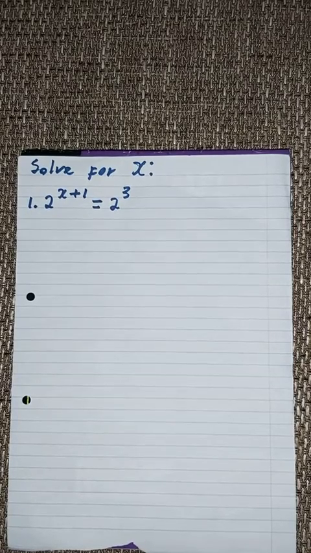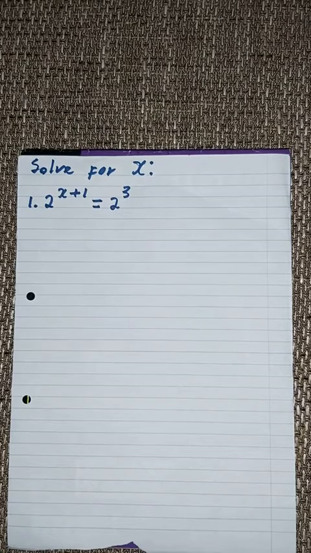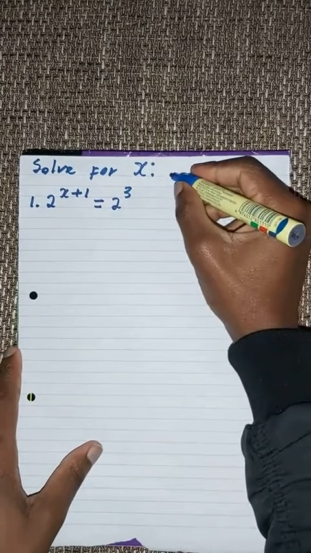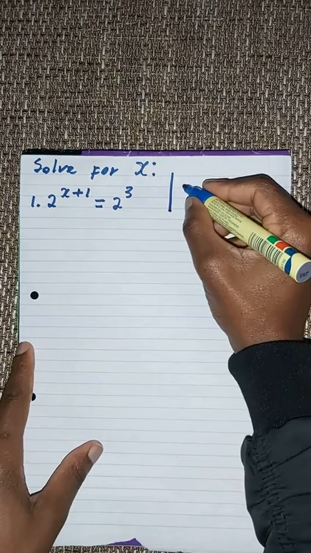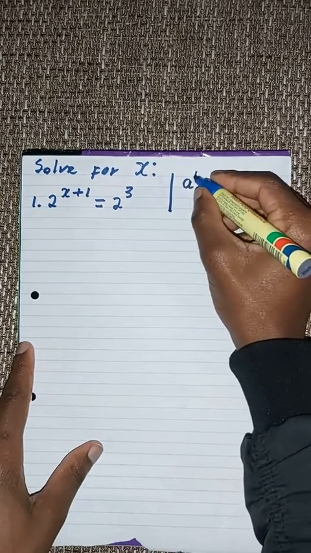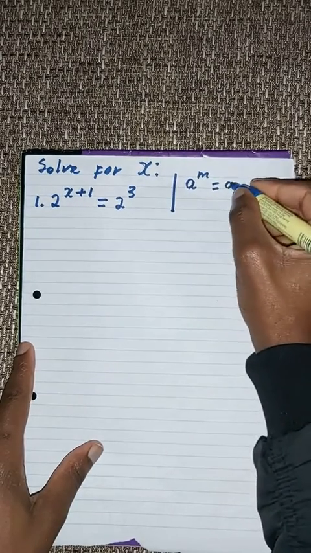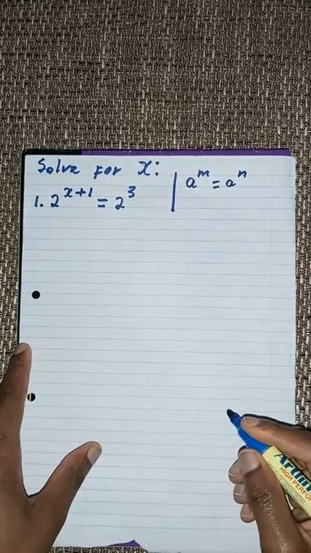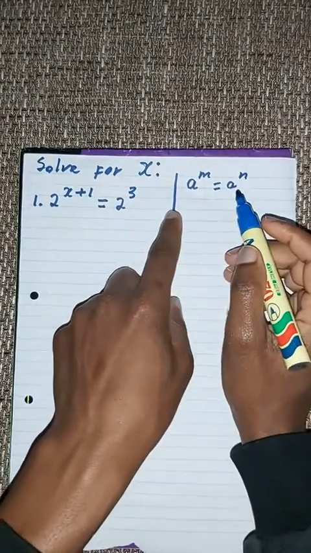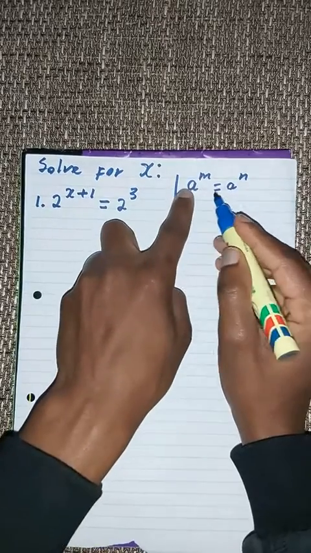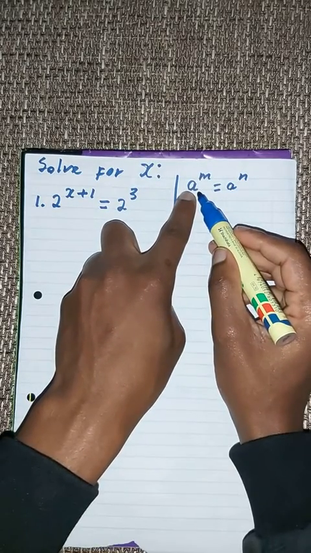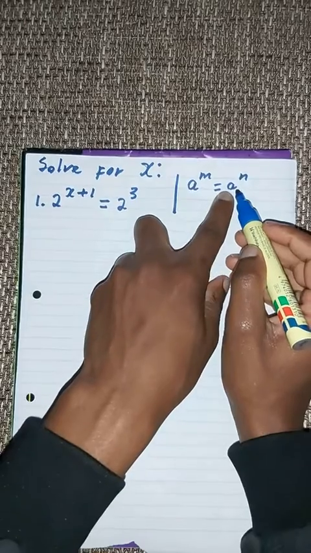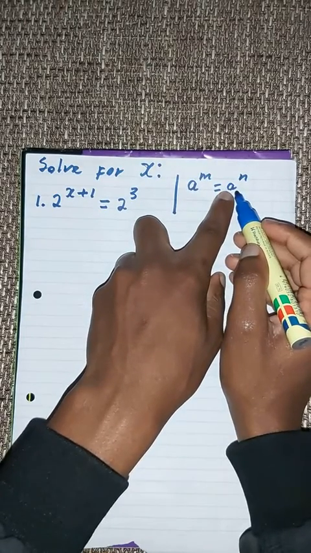Okay, so now we're solving for x, right? Now, for us to solve for x in such a situation, what you need to know is that, right here, if I have a to the power of m is equal to a to the power of n, if I have similar bases on either side of my equation, I have the base of a on the left hand side of the equation and I have the base of a on the right hand side of the equation.